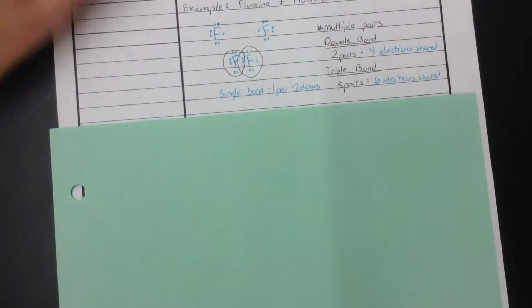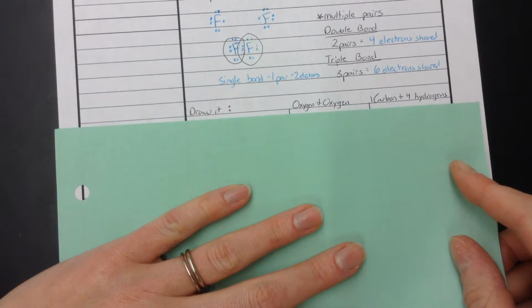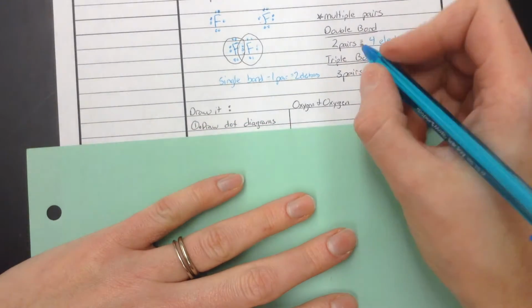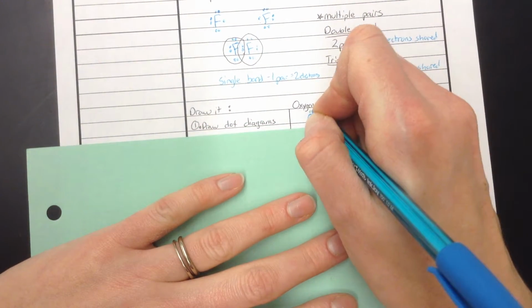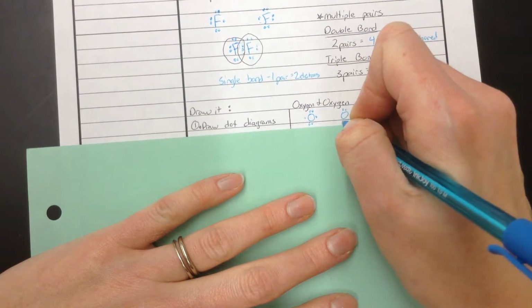Okay, so how do we draw the covalent bond? All right, so I've got two examples we're going to look at here, oxygen and then carbon and hydrogen. Okay, so the first thing we're going to do is draw the dot diagrams, just like we did in the last one. Here's my oxygen, and here's my other oxygen.